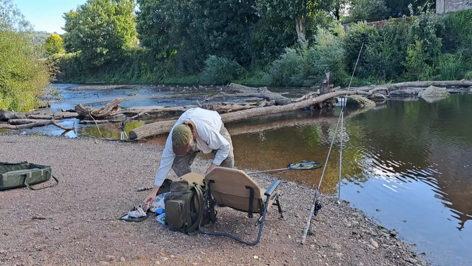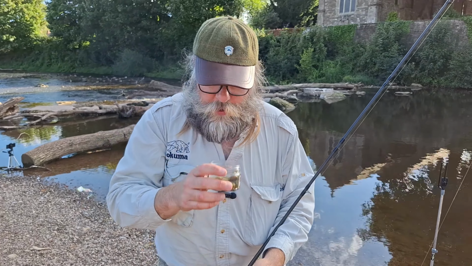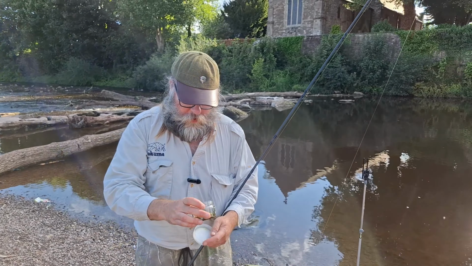Okay, so I'm trying some Big Fish River cheese and garlic pellets from Dynamite. Never used these before. So I soaked them in a little bit of hemp oil with garlic and cheese, so these things really pong now. These are 12 mil, so maybe a little bit bigger than I'd like to use, but we'll give them a go. They do smell delicious. I can't see a chub missing one of these.